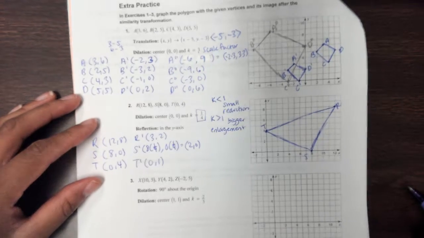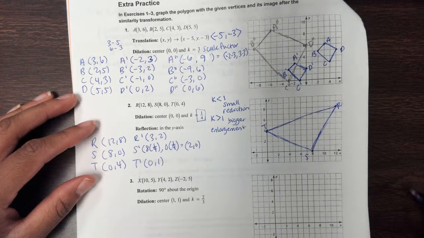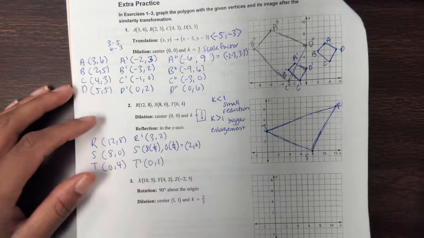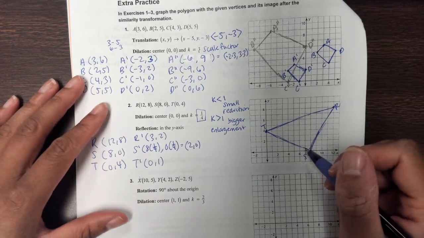Okay? So now I'll do reflection is my next step. So let's graph our first image.